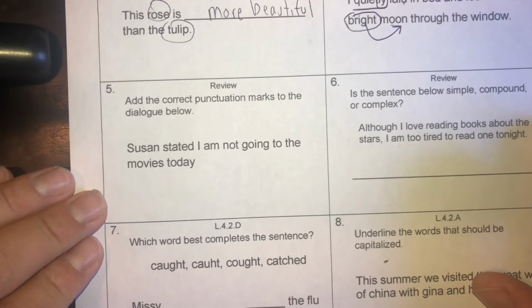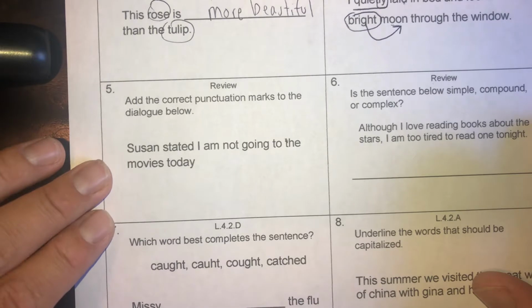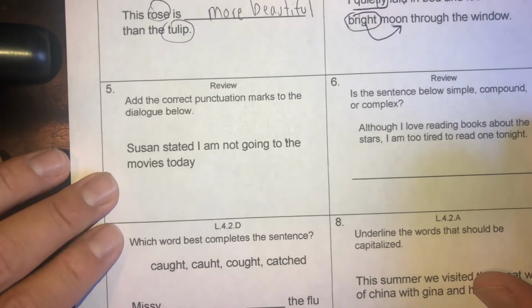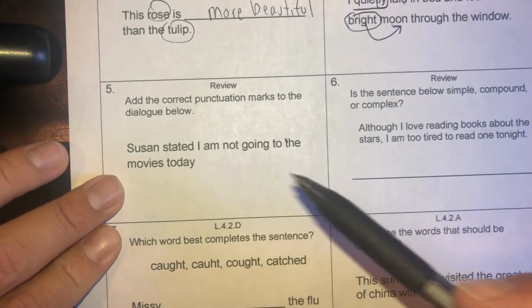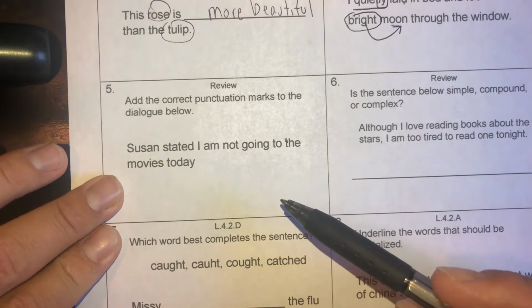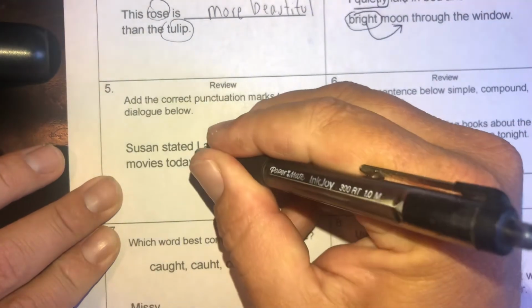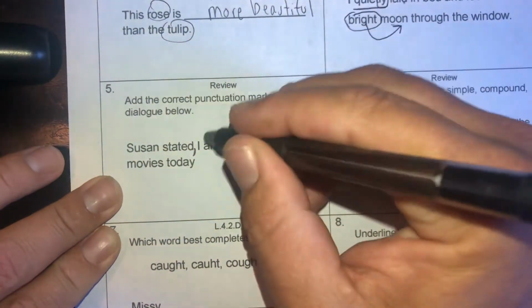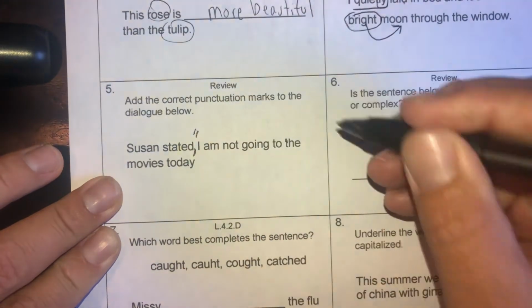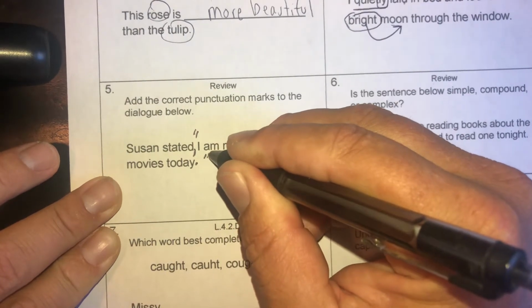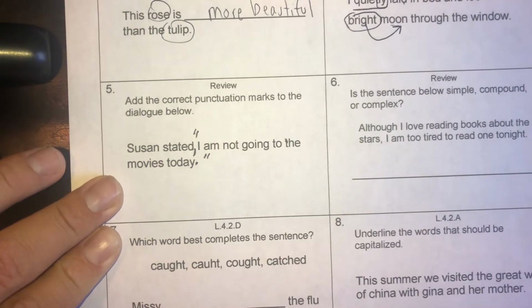Add the correct punctuation marks to the dialogue below. Susan stated, "I am not going to the movies today." Okay, so the quotation marks go around what is actually being said. What is being said here? I am not going to the movies today is what is actually being said. So Susan stated, comma, beginning quotation marks, I am not going to the movies today, period, and then the quotation marks go at the end.